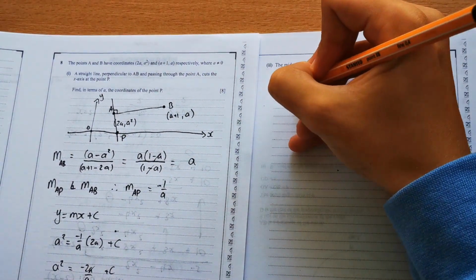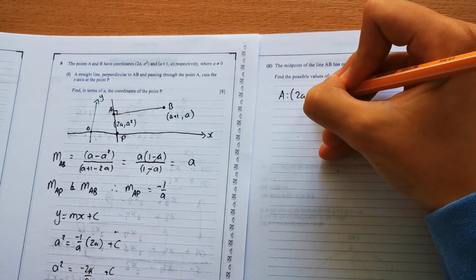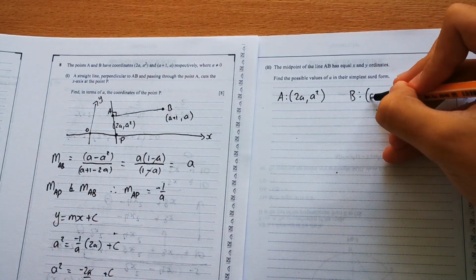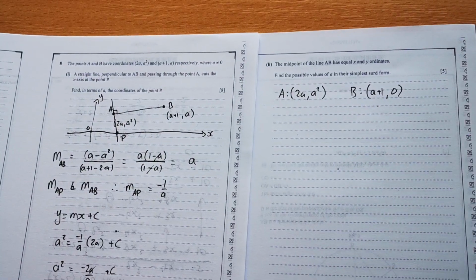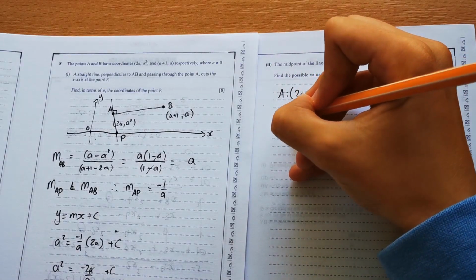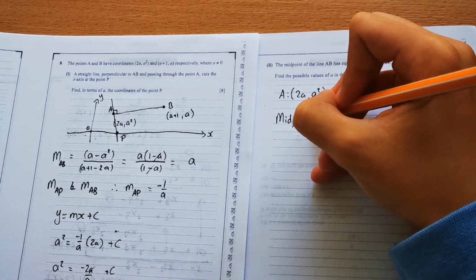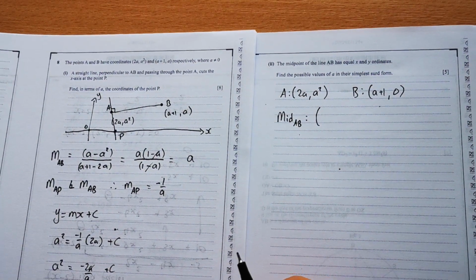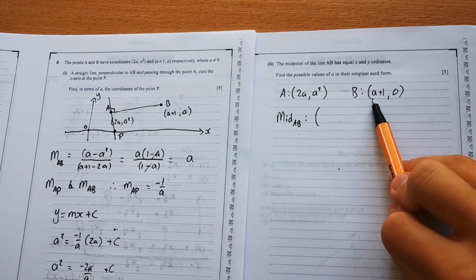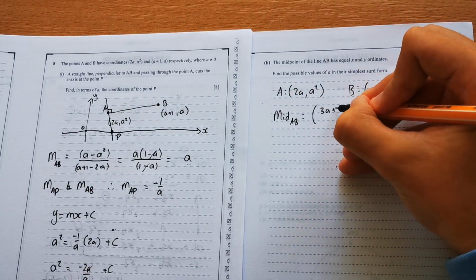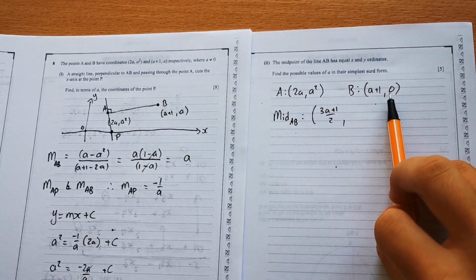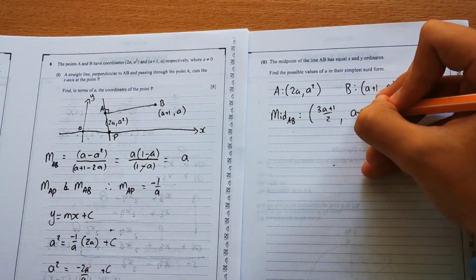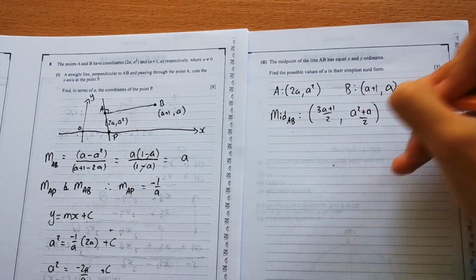A, let's just rewrite this. 2a, a squared, and B is a plus 1, 0. Midpoint AB, so I like to call this mid AB, has the coordinates, so you have to add and divide by 2. 2a plus a plus 1 is 3a plus 1 over 2, and then a squared, sorry, that is not 0, that is a squared plus a over 2.